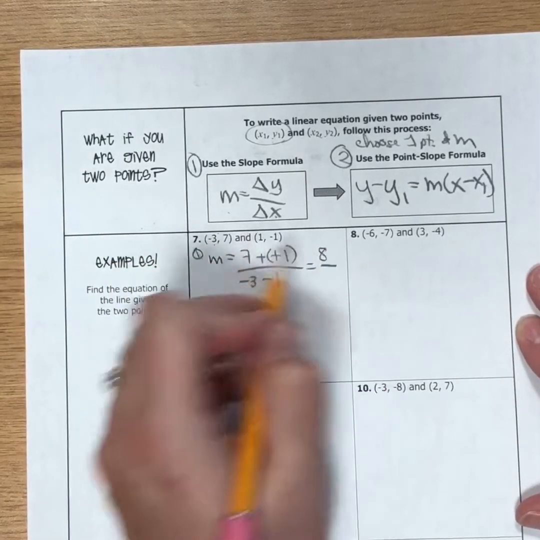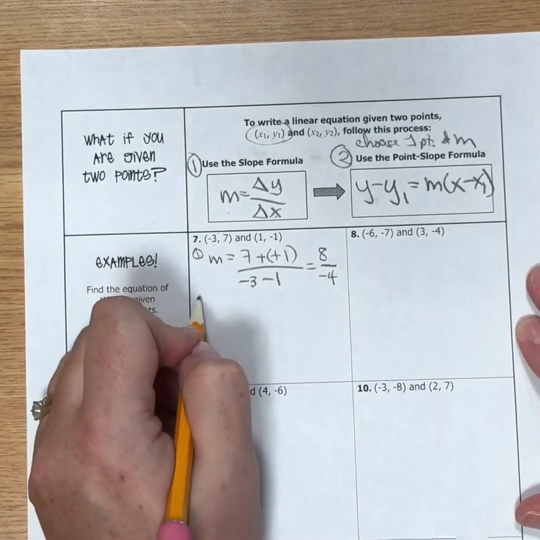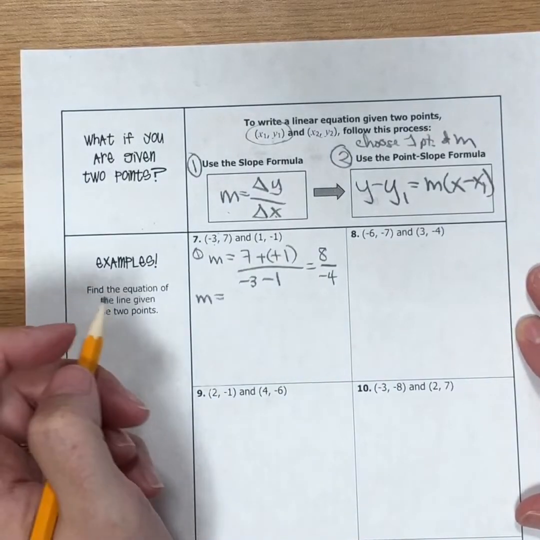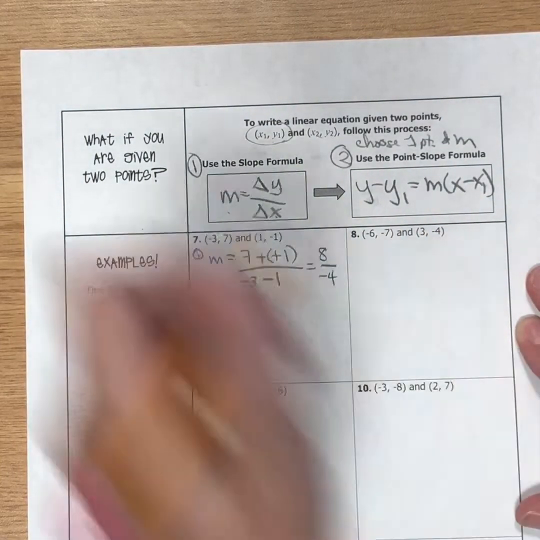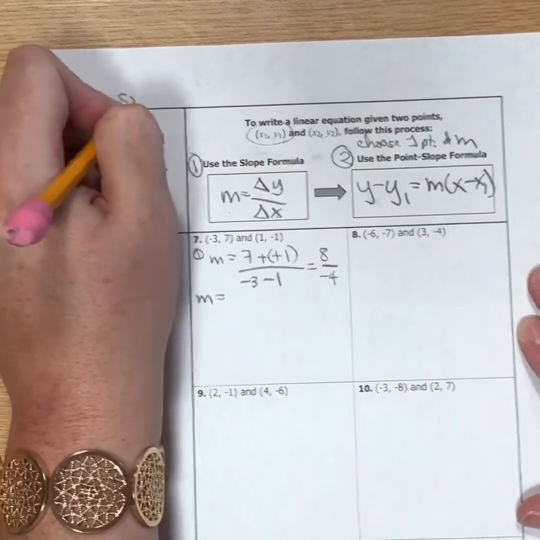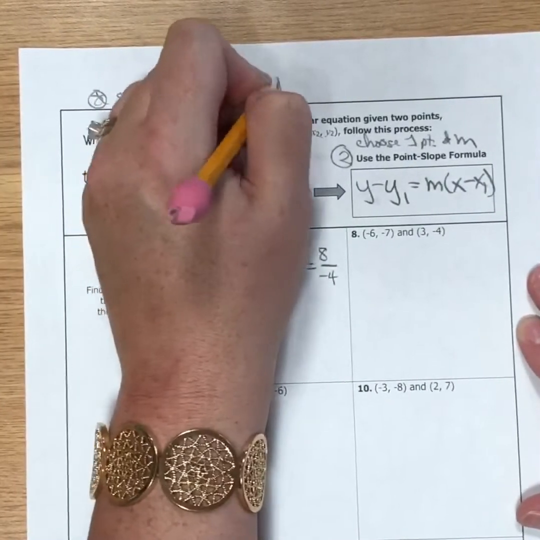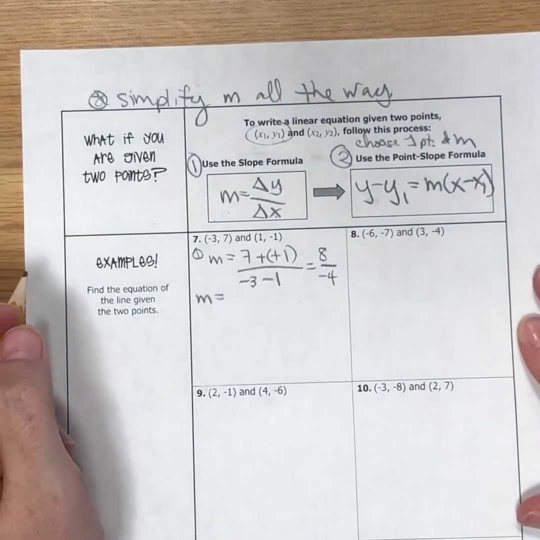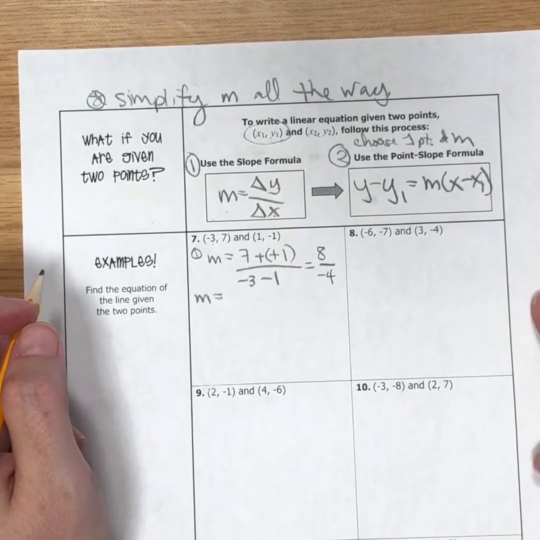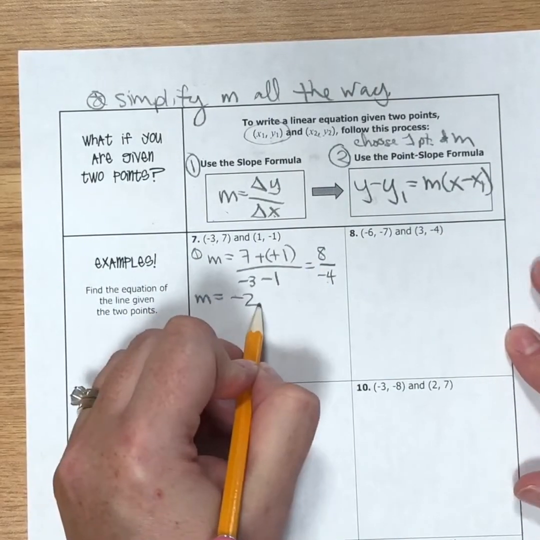I get 8 over -4, and then I'm going to divide that to simplify my m, because anytime we're dealing with equations, you want to simplify your slope. You want to simplify m all the way. The only time you don't simplify your m is when you need your rise over run to graph. Okay, but 8 divided by -4 is -2.